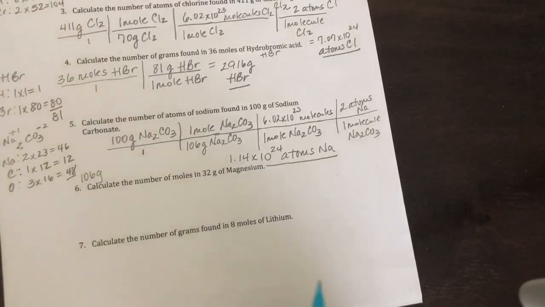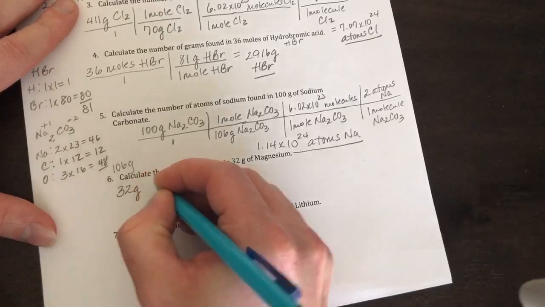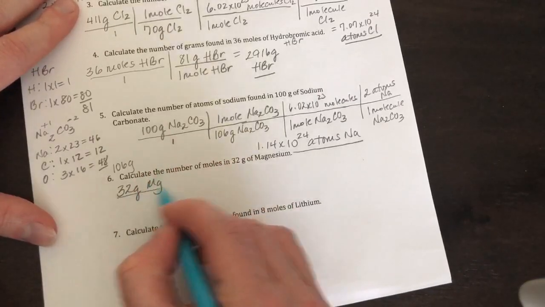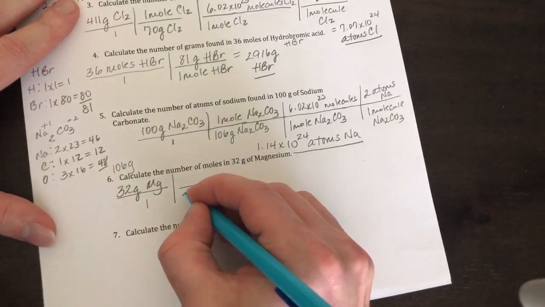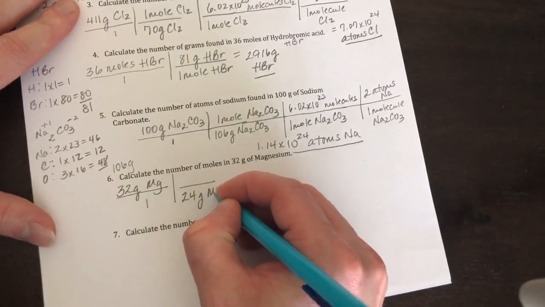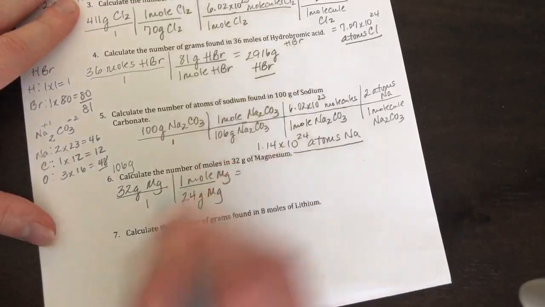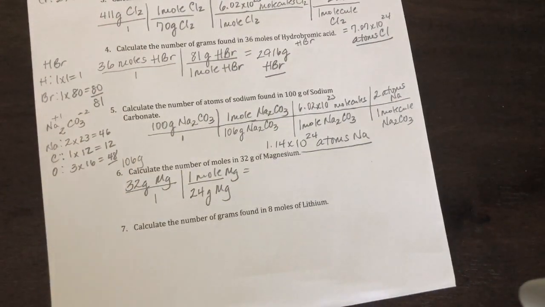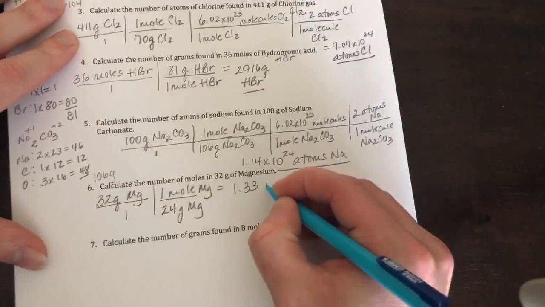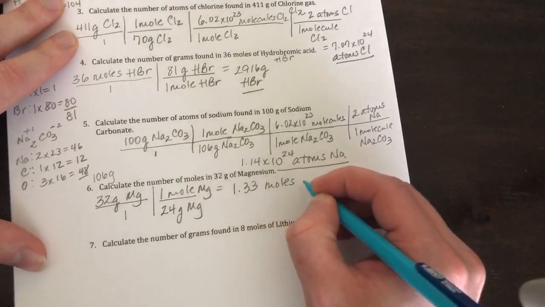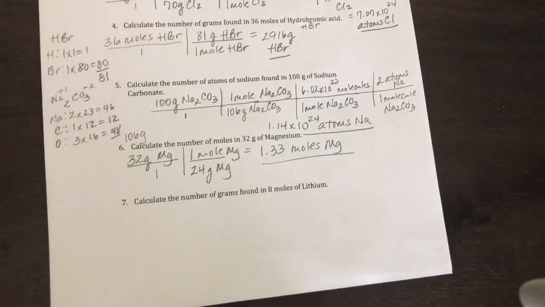Number 6, it says calculate the number of moles in 32 grams of magnesium. So anytime I see grams, I have to go through the formula weight. Magnesium has a formula weight of 24. So 32 divided by 24, you get 1.33. Nothing more to that one.